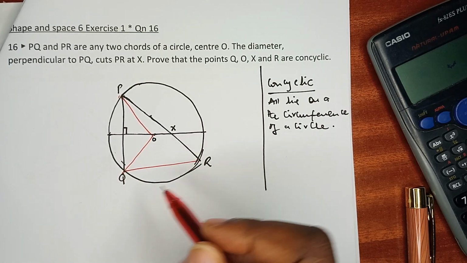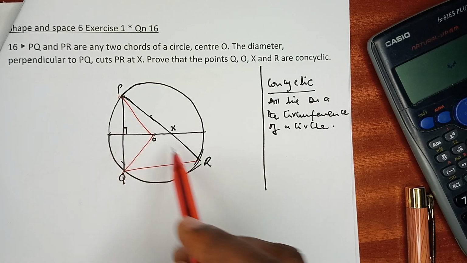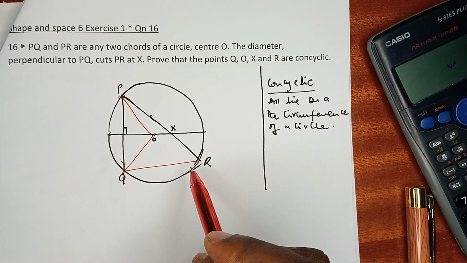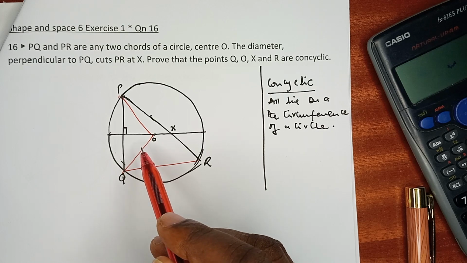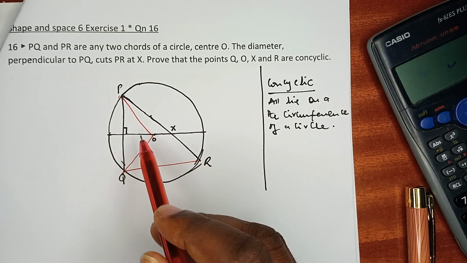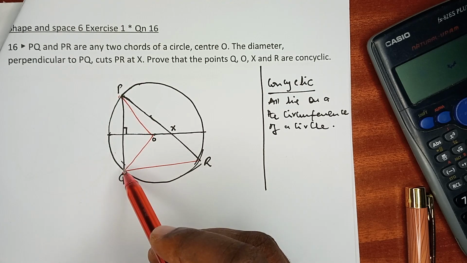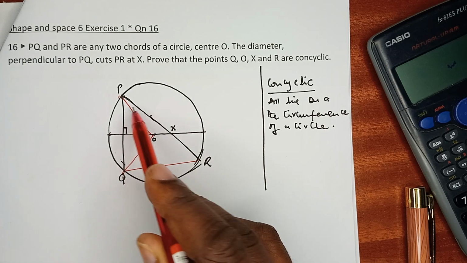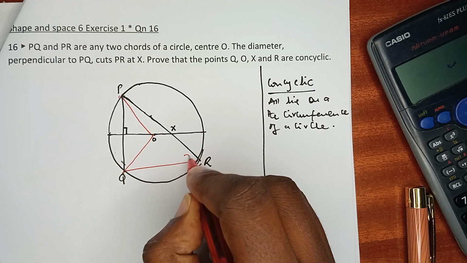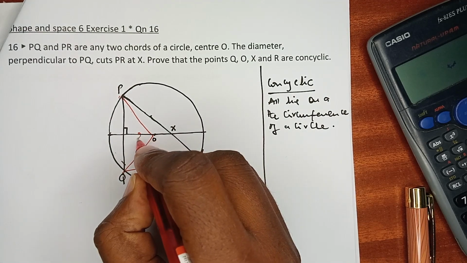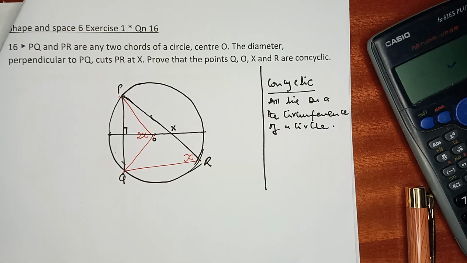The property of the angle subtended on the circumference is half the angle subtended at the center of the circle, or rather, the angle subtended at the center of the circle by the same chord is double the angle subtended on the circumference by the same chord. So if this is x, then the whole of this angle is 2x. It goes without saying.